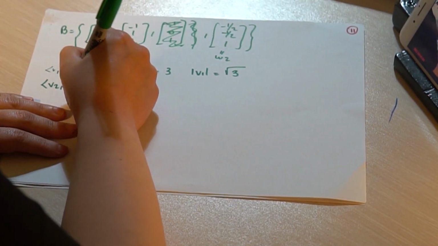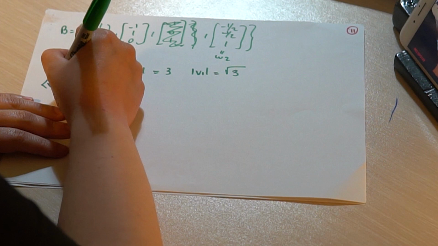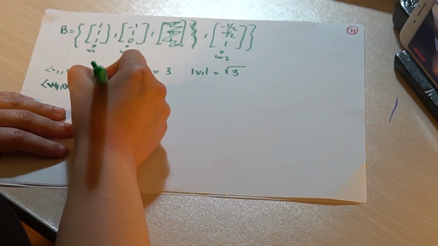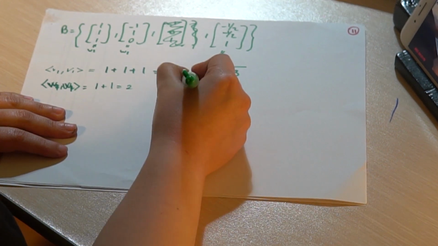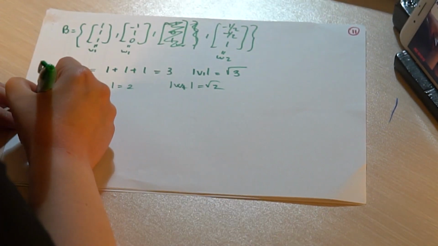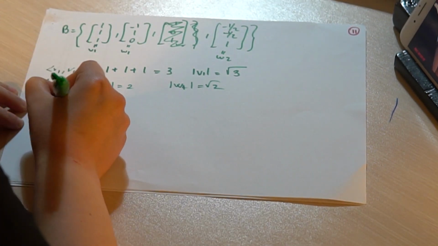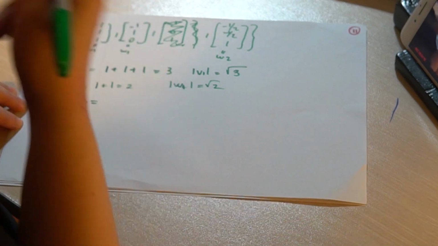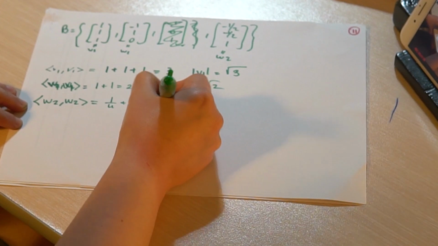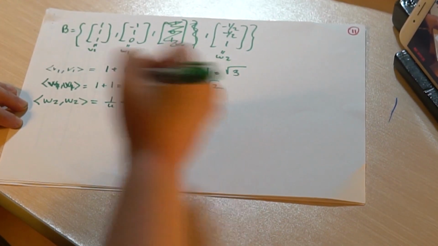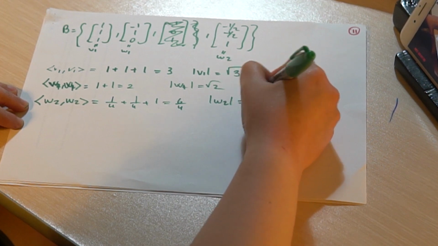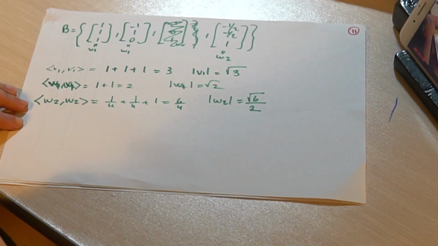V2, W1 will be equal to 1 plus 1, 2. So norm of W1 will be square root of 2. And W2 will be equal to 1 over 4 plus 1 over 4 plus 1 will be equal to 6 over 4. So norm of W2 will be equal to square root of 6 over 2.